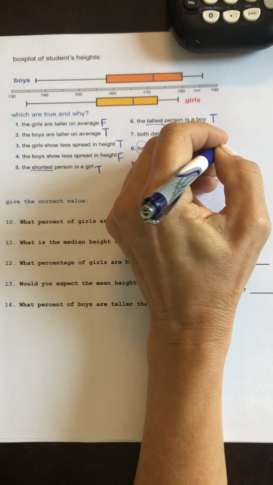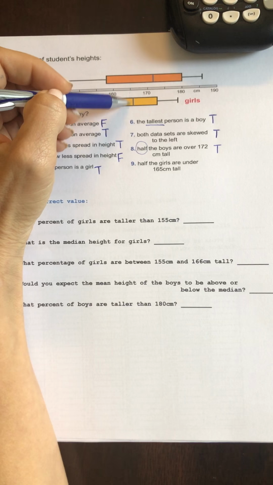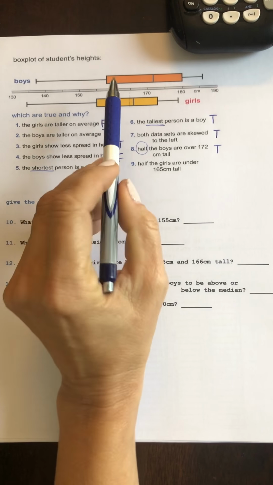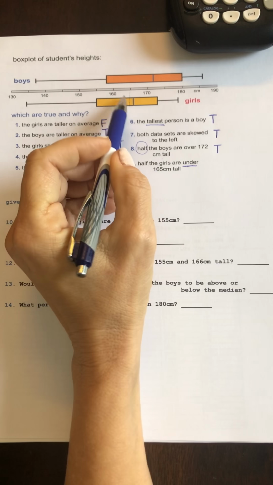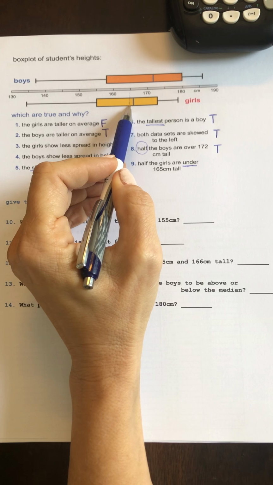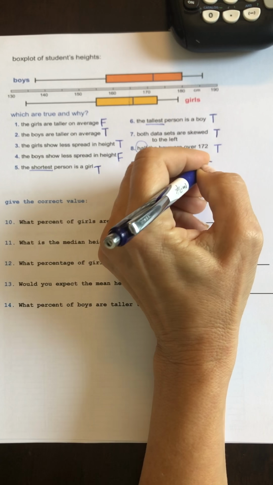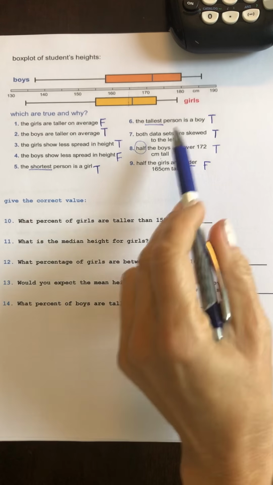And then it says here, half the girls are under 165. So let's see where 165 is approximately, right there. Notice that this misses the median. So I don't know if you can see this here, but 165 is right about there. The median is bigger than that. So this is going to be more than 50% are under the median, making us know that less than 50% are under 165 centimeters tall. So this statement is going to be false. Okay, now let's answer a couple more.